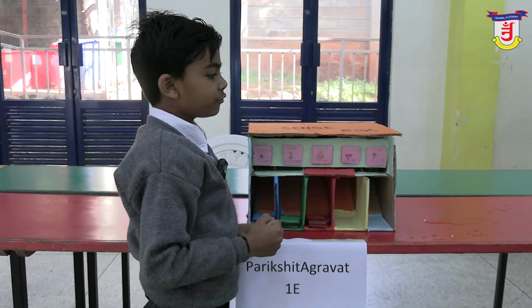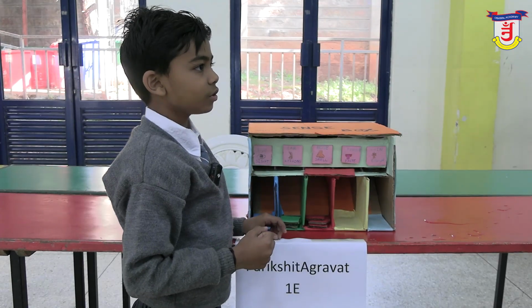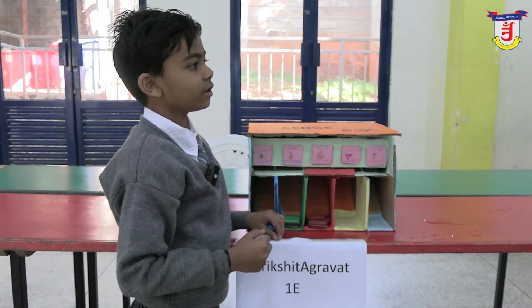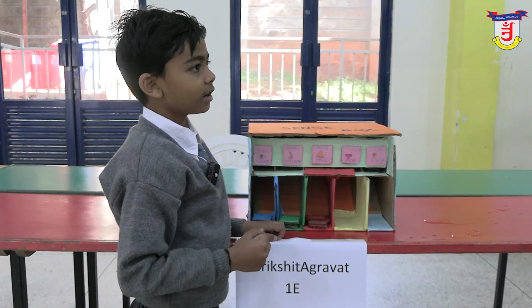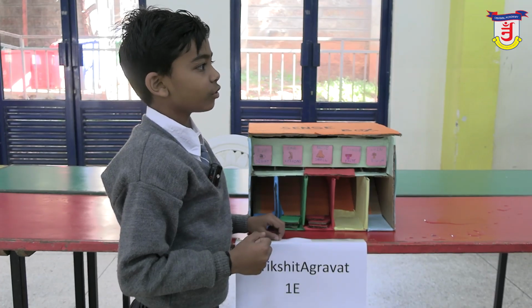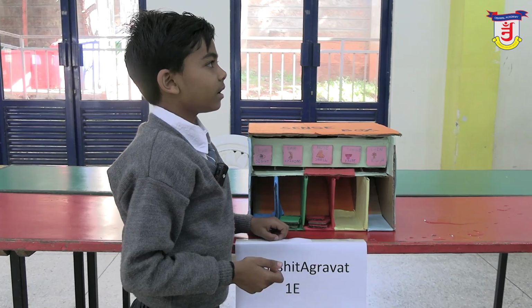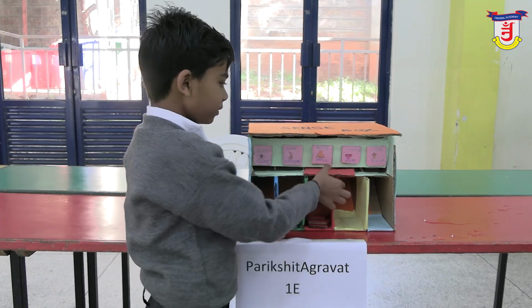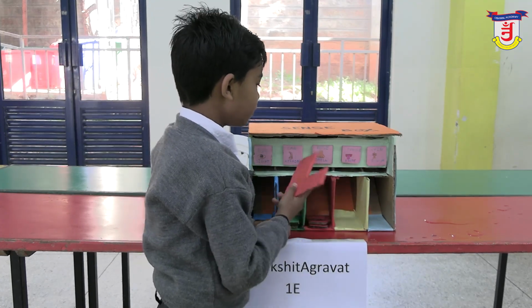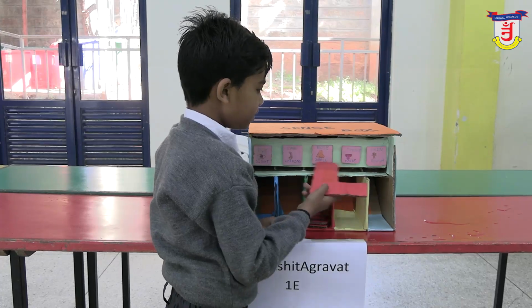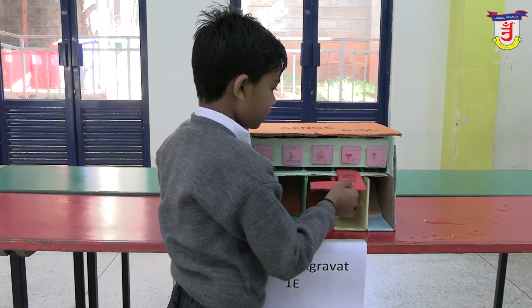So we have 2 holes in our nose. They are called nostrils. We have hair in our nose. They protect us from bacteria, viruses and dust. Now we know about nose to smell. Now let's go to the second one.